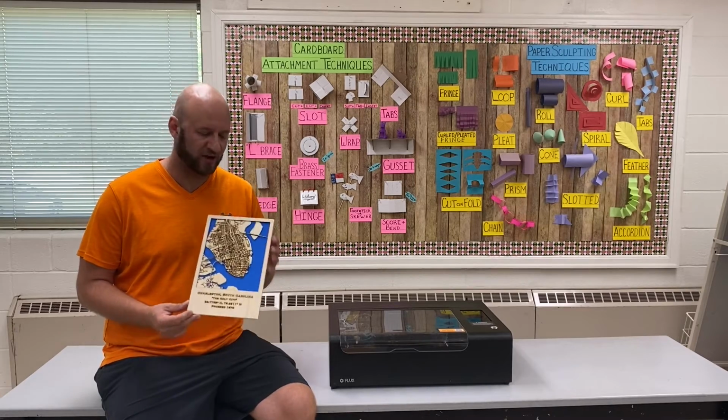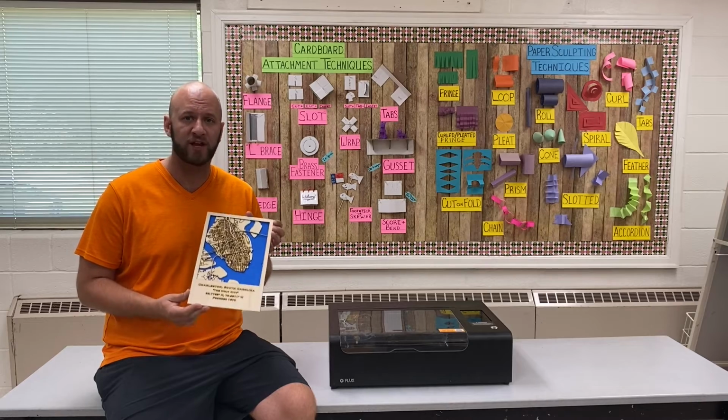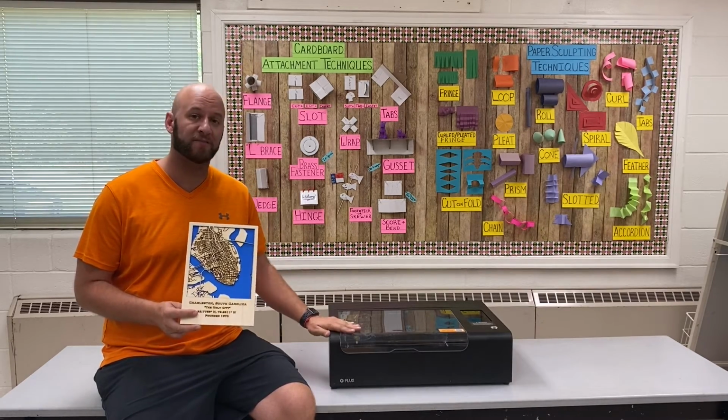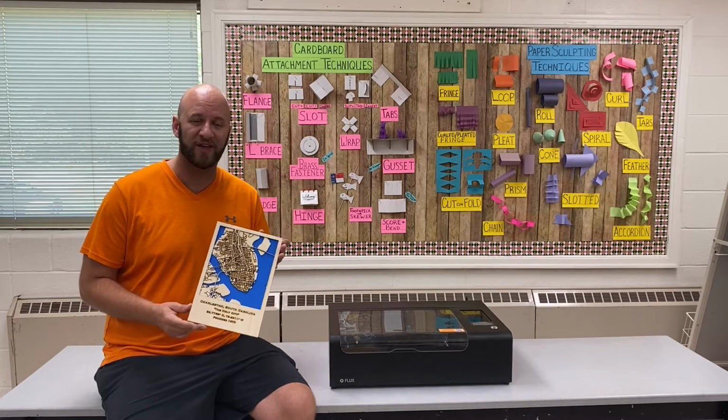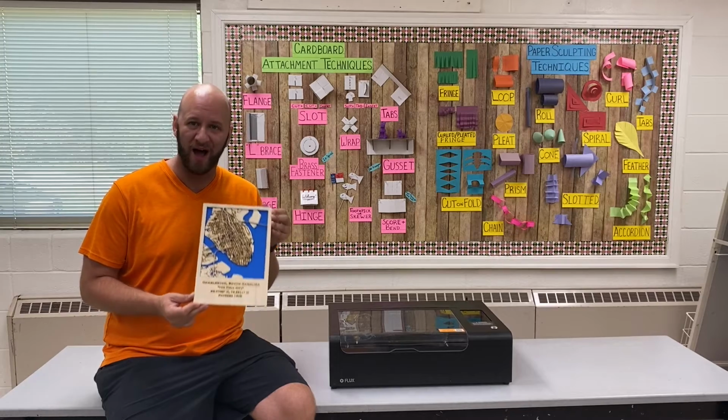Today I'm going to be showing you how to create this awesome layered map artifact by using Flux's free to use software Beam Studio. And I'm also going to be cutting my map on the Flux Beamo. It's amazing what you can do with this little thing. So let's dive into the video and check out how you can start making your own awesome layered map art.